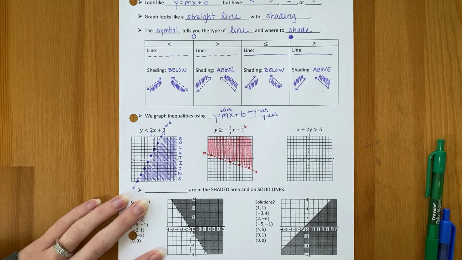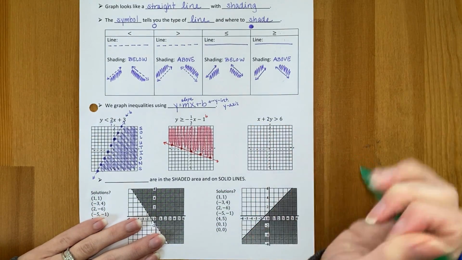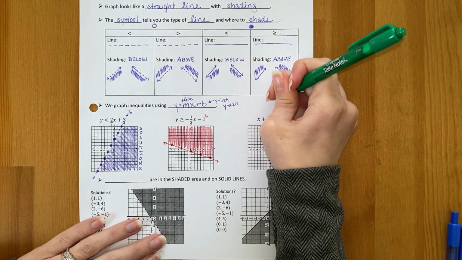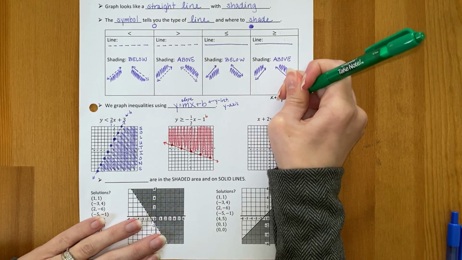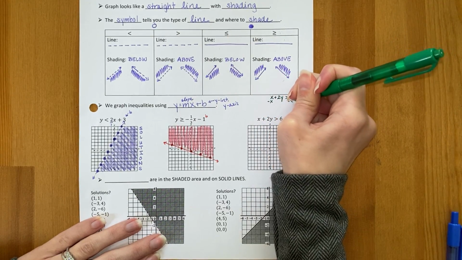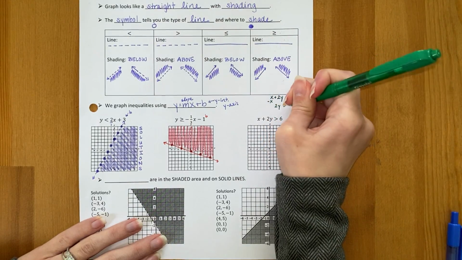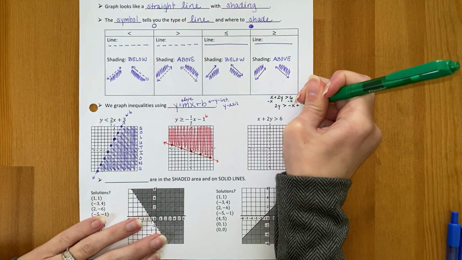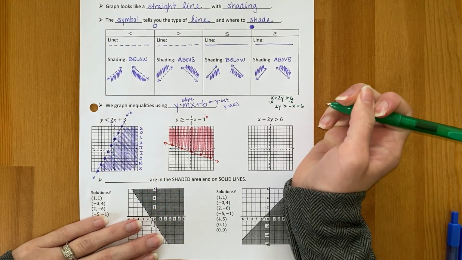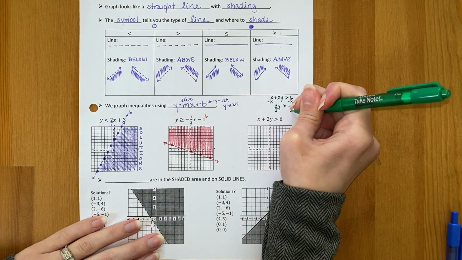All right, looking good. Now, where it gets a little bit funky is if your inequality does not look like y equals mx plus b first. That means just like before when we were trying to graph and it wasn't in the format that we needed, we do need to get y alone. So I'm going to move the x to the other side using subtraction. We'll put that x first just to make sure that it looks more like the mx plus b part that I'm looking for. And my final step here is going to be to divide by 2.